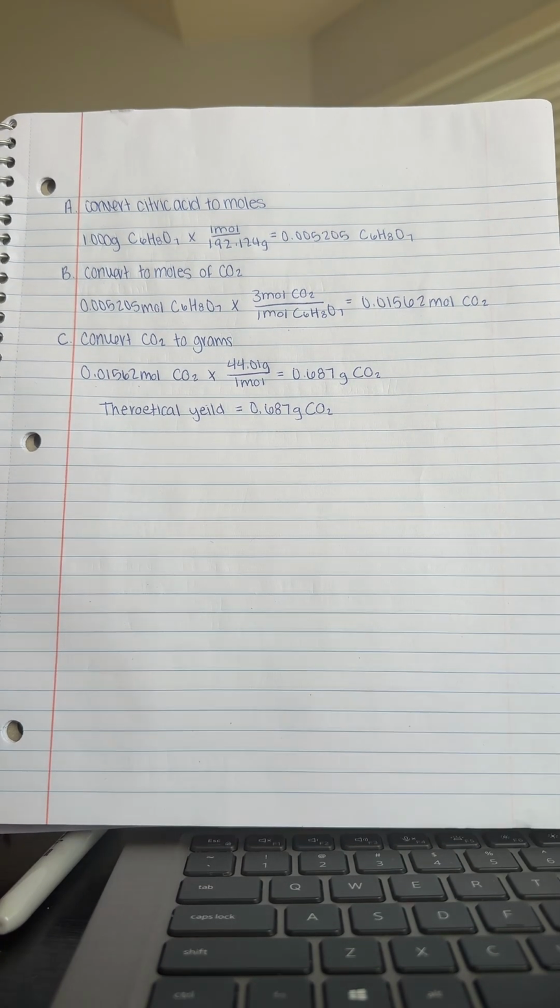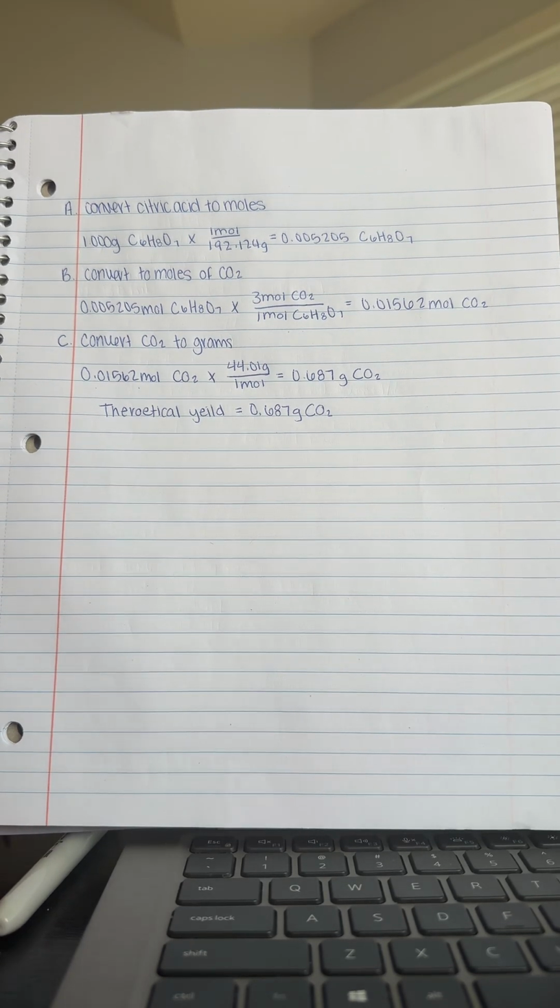Okay, so I started with 1 gram of citric acid and converted that into moles using its molar mass, which was 192.124. That's divided by 1, which gave me 0.005205. Next, I used the balanced chemical equation to convert the moles of citric acid.